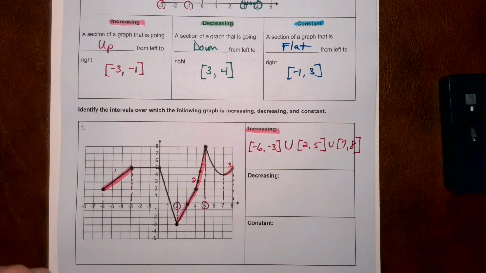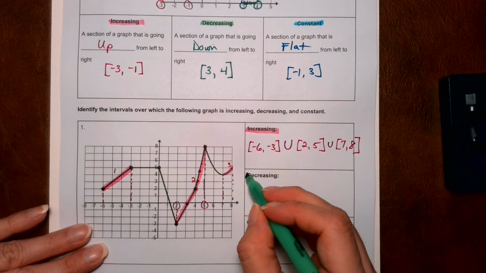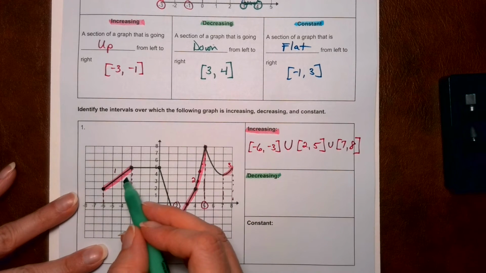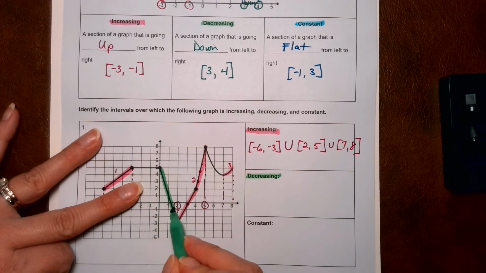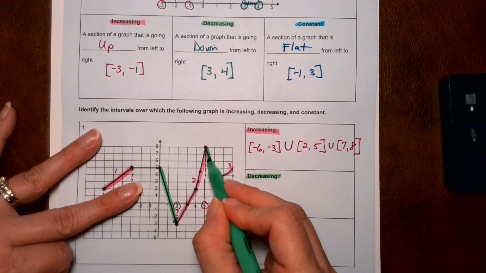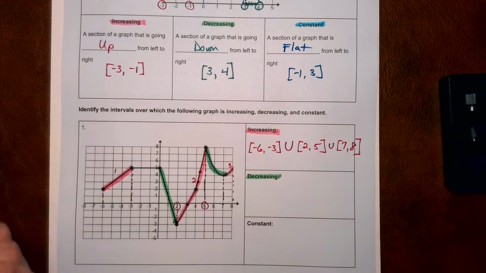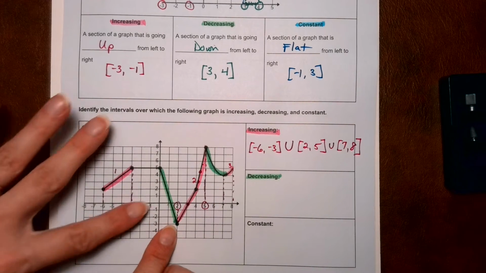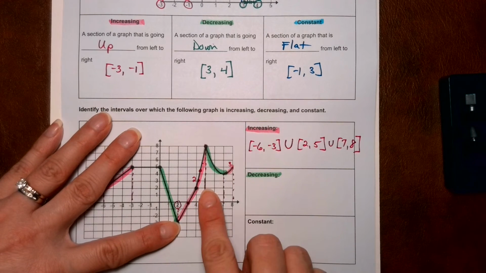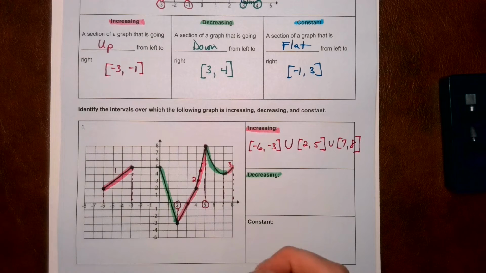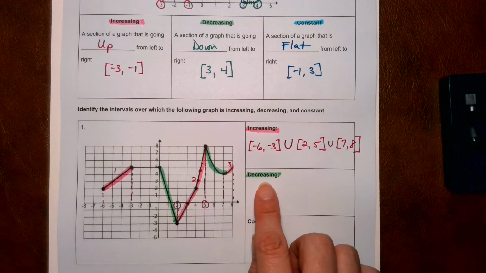Is there any place where the graph is decreasing, going downhill? Nope, that's flat. Oh, here's a decreasing section. And then here's a curvy decreasing section. So decrease can be straight, it can be linear, it could be curvy, it could even change the slope. Your sections just have to be going increasing or decreasing.